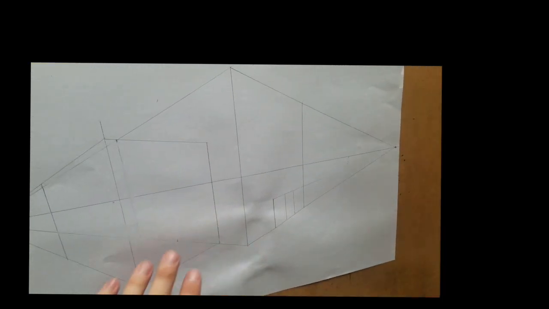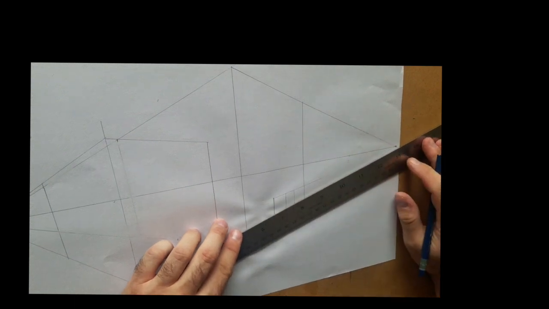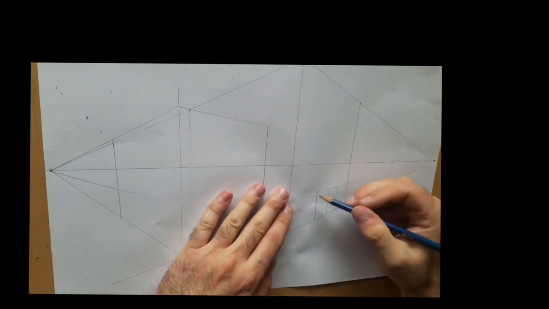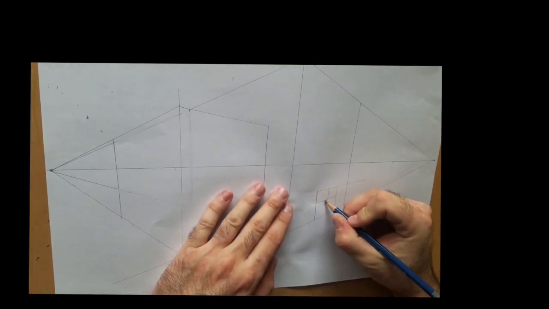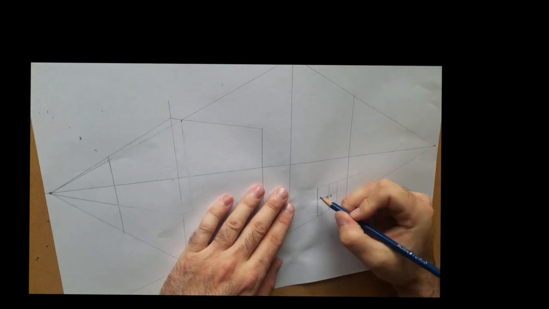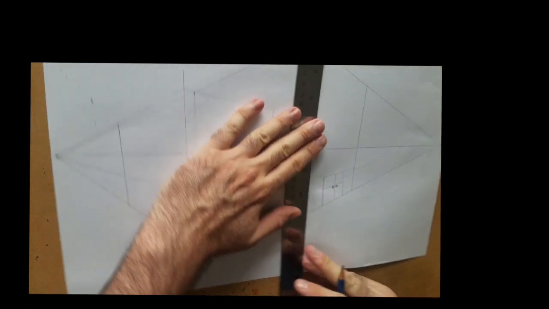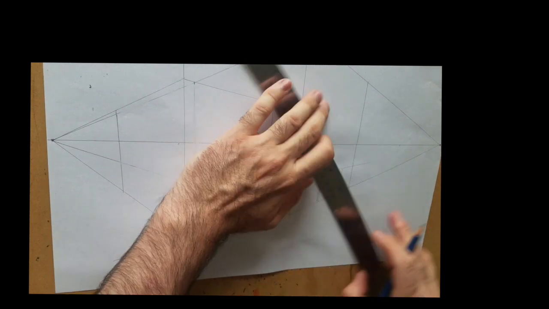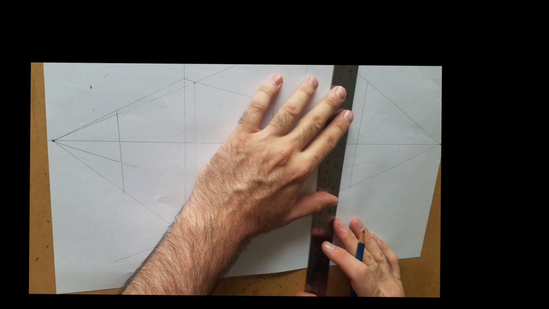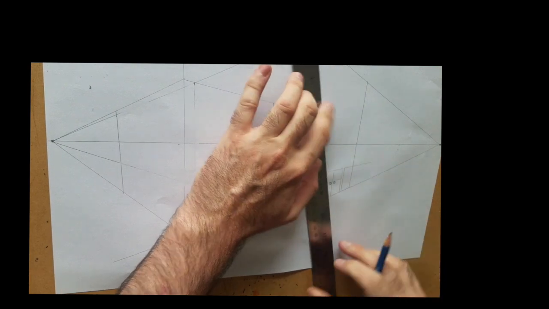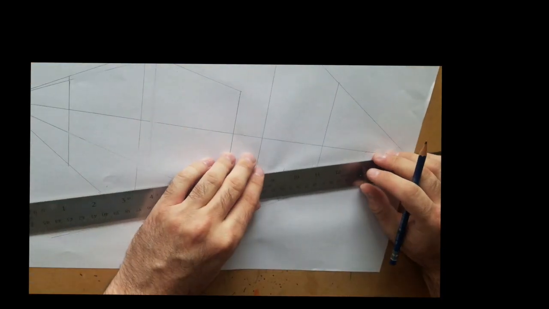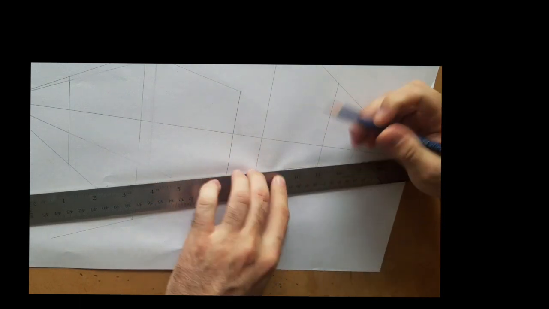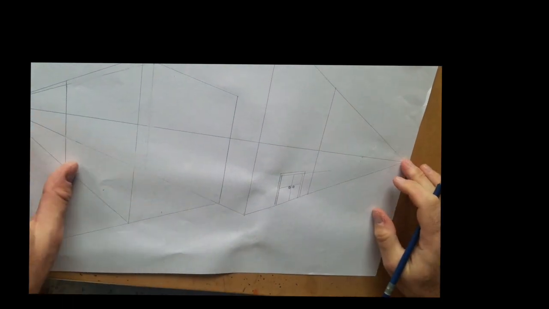Now, of course, you might say, well, we need doorknobs, or you can then add in the small details of a door frame. All of this, of course, verticals going straight up, all horizontals heading back towards one of the dots.